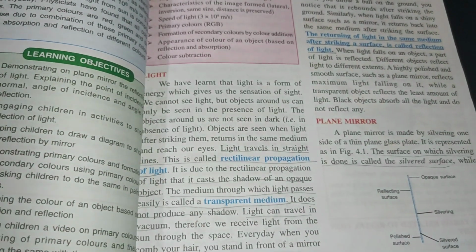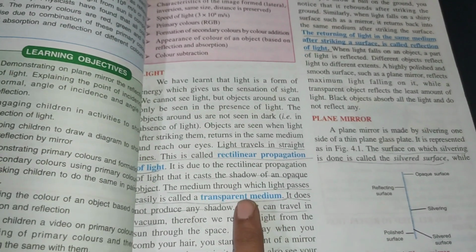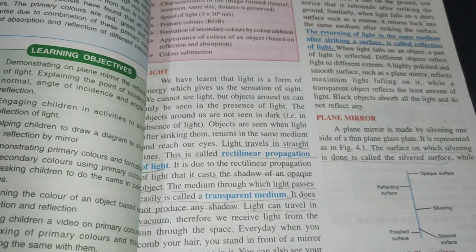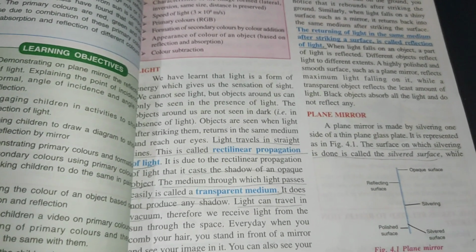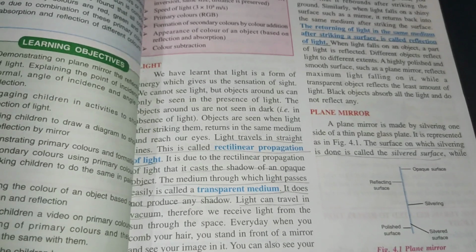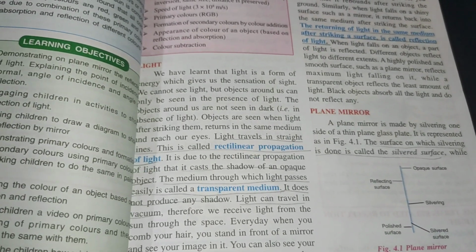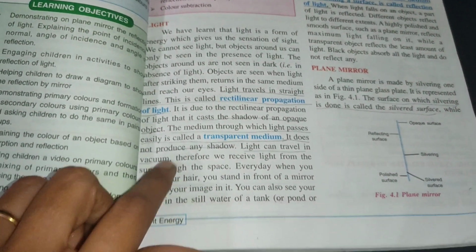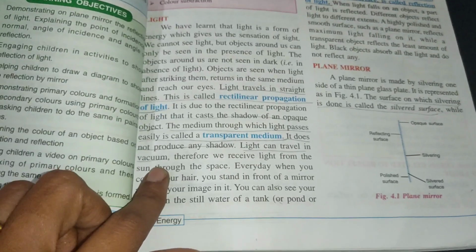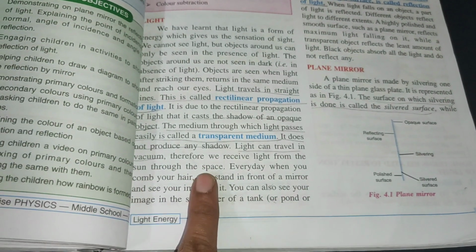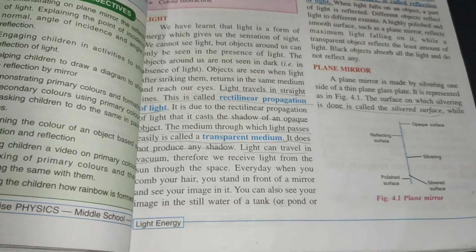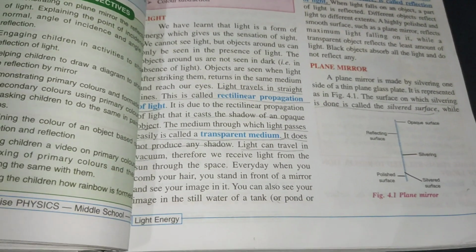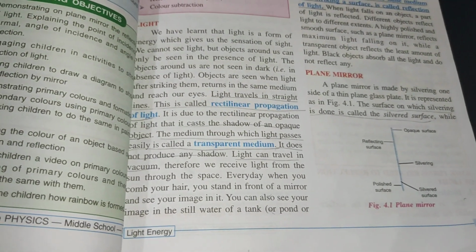The medium through which light passes easily is called a transparent medium. When light passes completely through it, it will not produce any shadows. Light can also travel in a vacuum. Therefore, we receive light from the sun through space, because light can travel even in a vacuum.